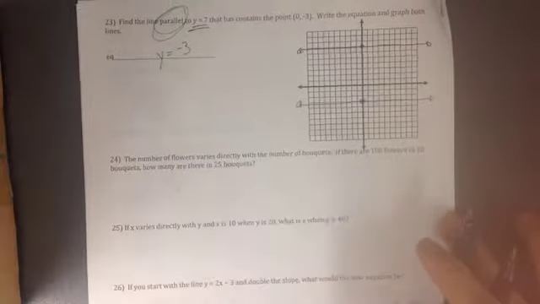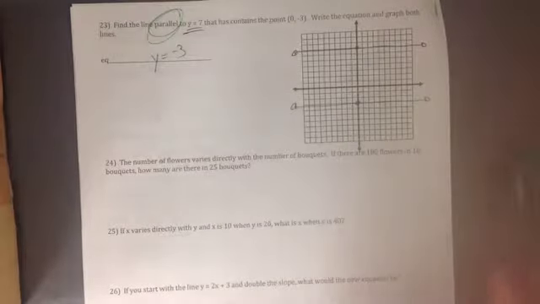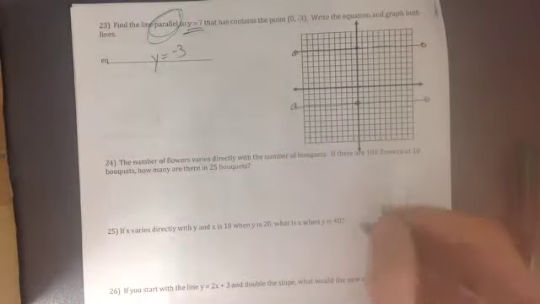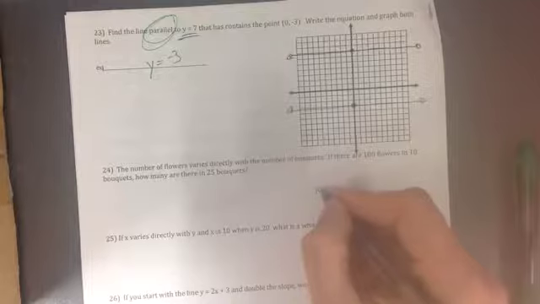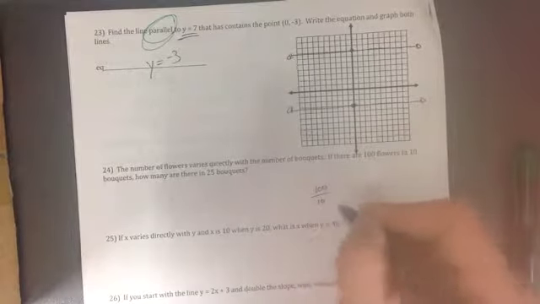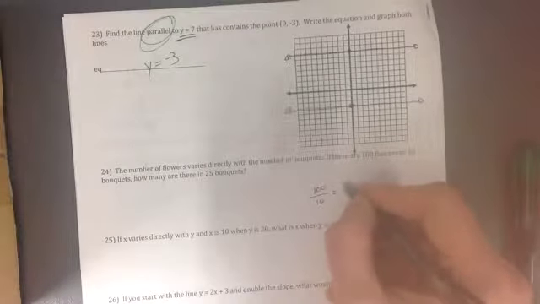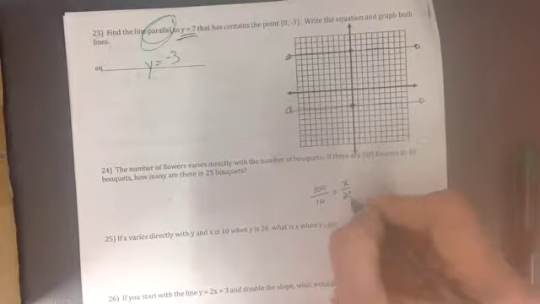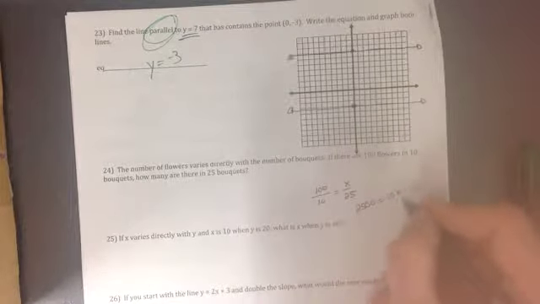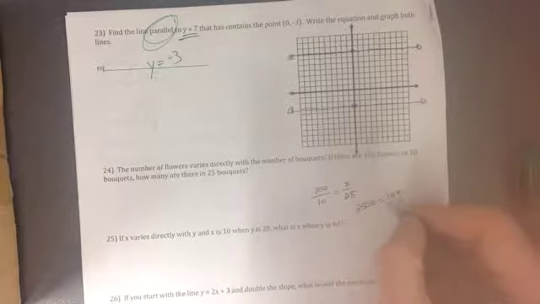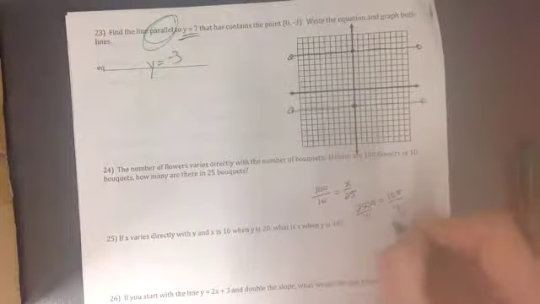All right. Number of flowers varies directly with the number of bouquets. That means they're in a held ratio. There are lots of different ways to do it. I'm going to show you my favorite way for these kinds of word problems. There are 100 flowers for 10 bouquets. How many flowers are there in 25 bouquets? So we'll get 2,500 is equal to 10x. Divide that 10 off, and you will get x is equal to 250 flowers.